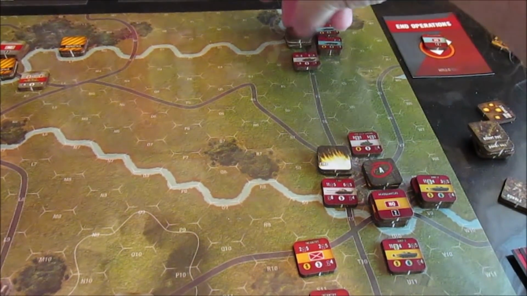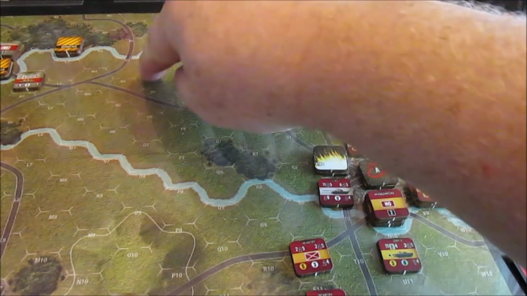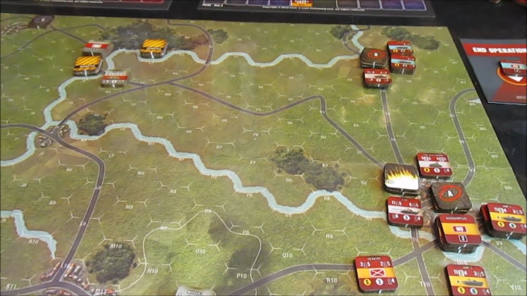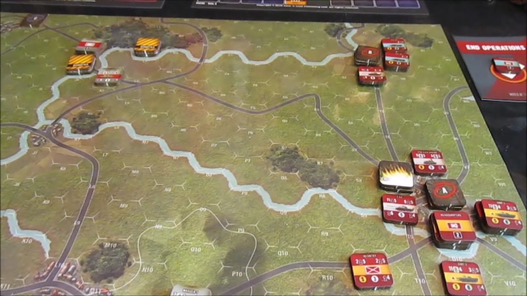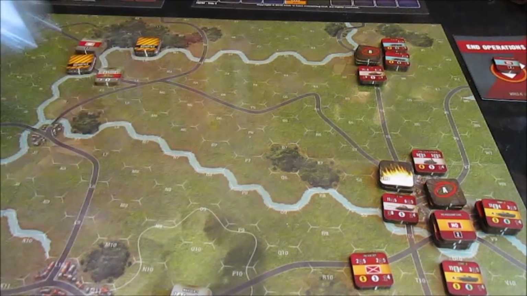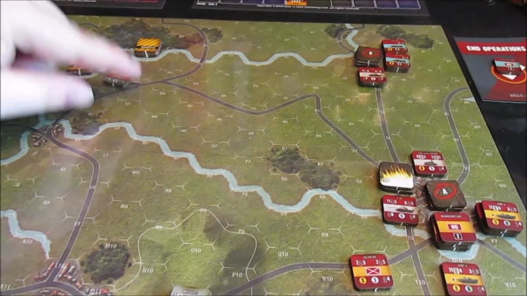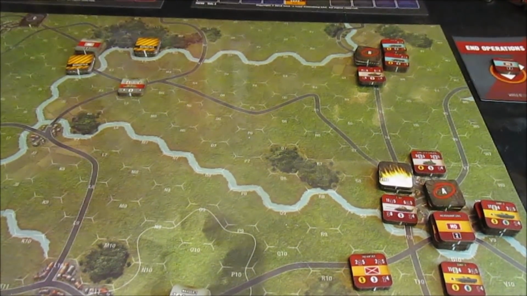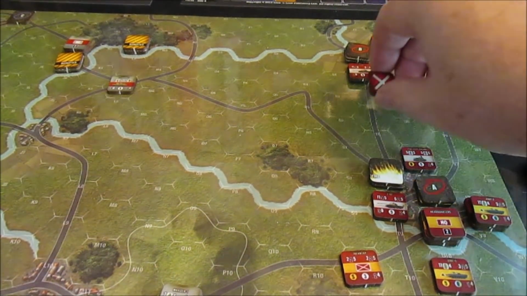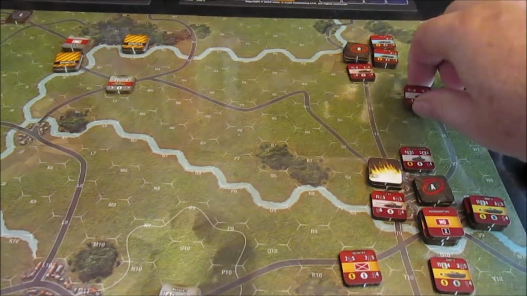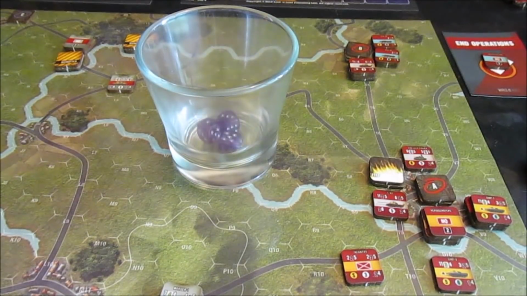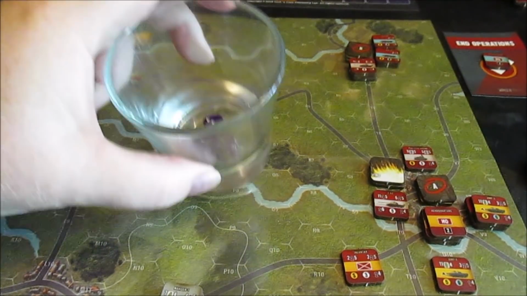It's 11 range, 3 dice at 6. 1, 2, 3, 4, 5, 6, 7, 8, 9. So it's definitely within range. No modifiers, 3 dice at 6. The way the Soviets have been shooting. Okay, nothing. Woohoo! Yay. Which will trigger another fire from that T-55. So again, 3 dice at 6. 5, 1, 3. So no hits.